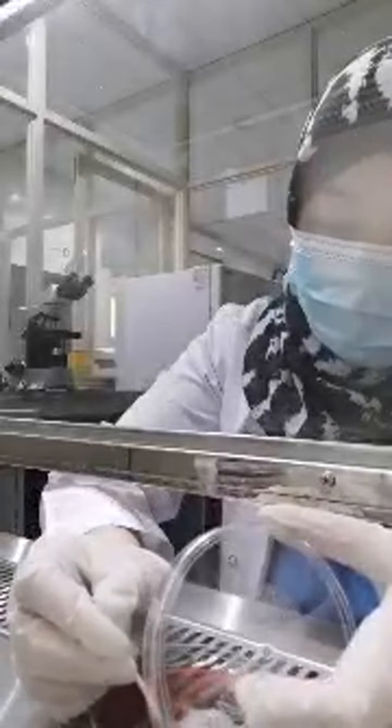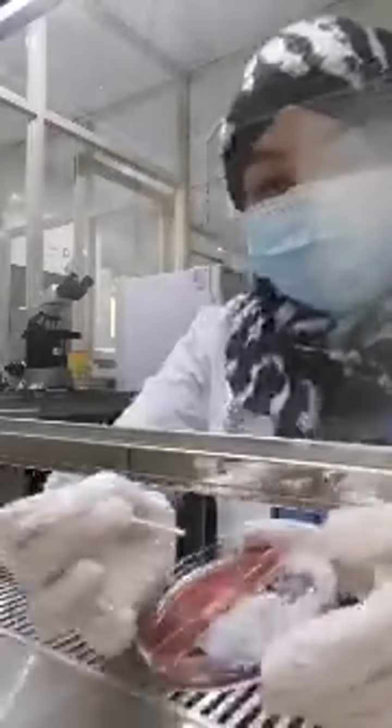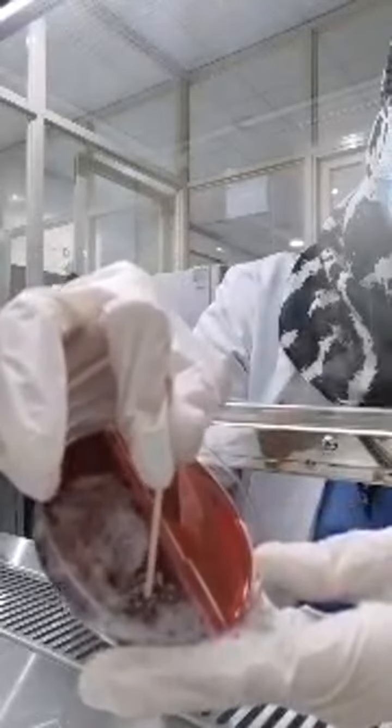Can you see? There's a bubble but not all. So what I do is I get the colony that doesn't show the bubbles, so it's the tiny colonies. I will get it now. This big colony will form bubbles, but these small colonies are different. So I will get this small colony only.